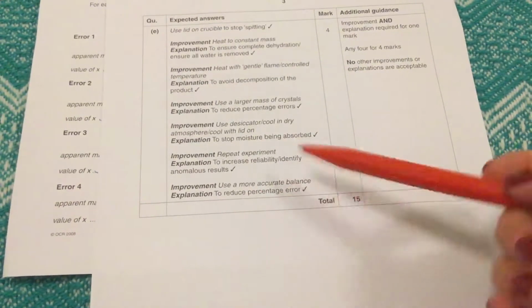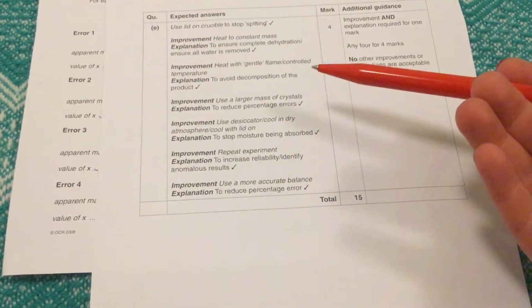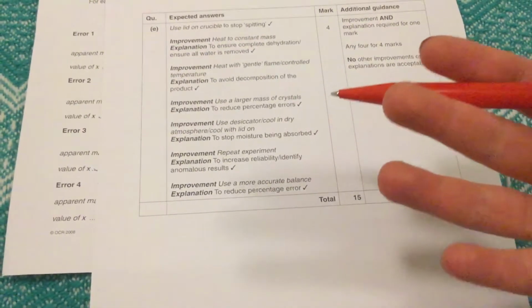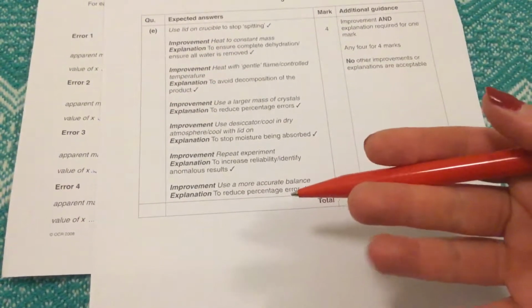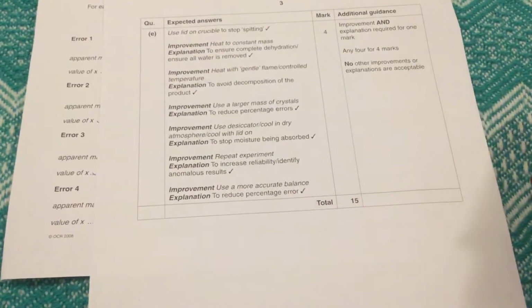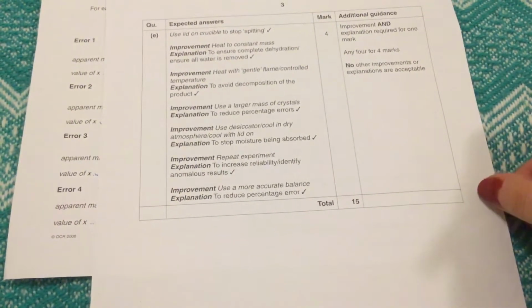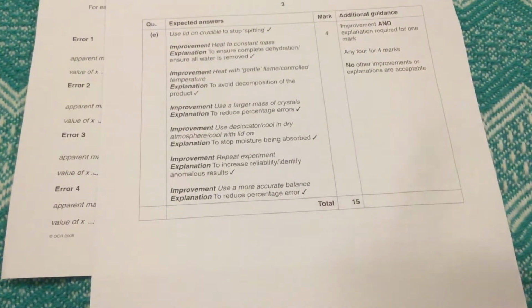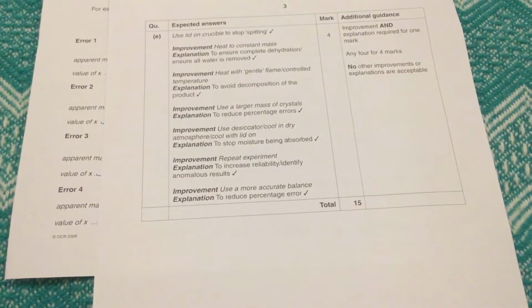And use a more accurate balance, which kind of links in with this improvement here. It's a similar sort of thing in that we are trying to reduce the percentage error. So a more accurate balance, one that has got a greater number of decimal places on it, would help also to reduce the percentage error because there would be less uncertainty involved in that.